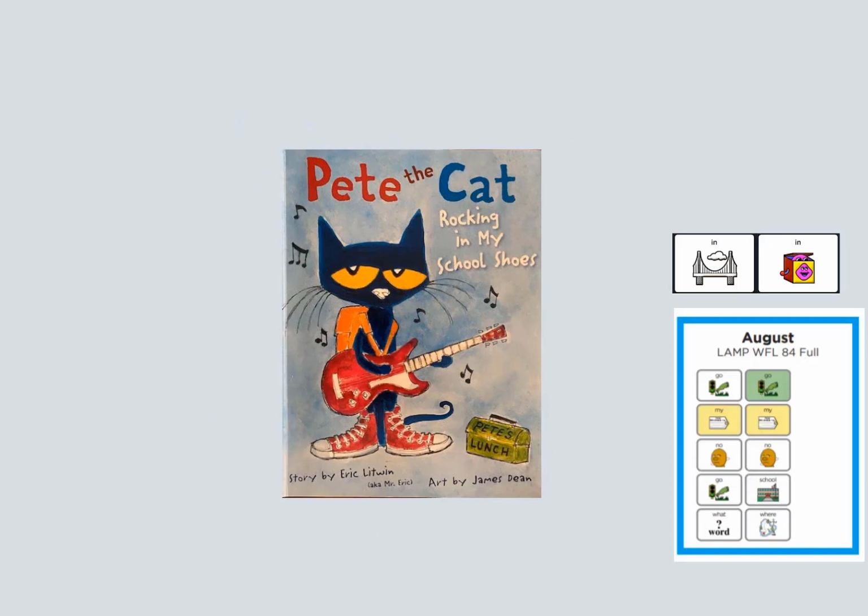Let's look at the cover of the book and see what we can tell about the story. I see Pete has a guitar, and I see some music notes. It makes me think there might be singing in this story. What else can you see? I see Pete wearing a backpack.